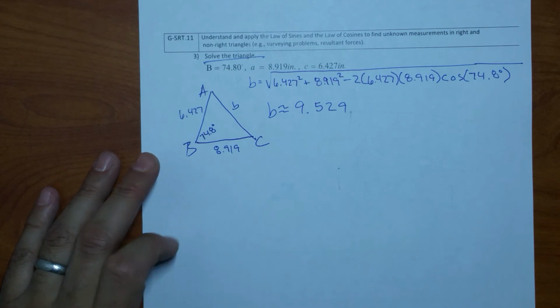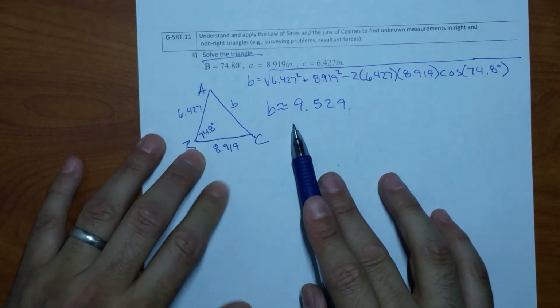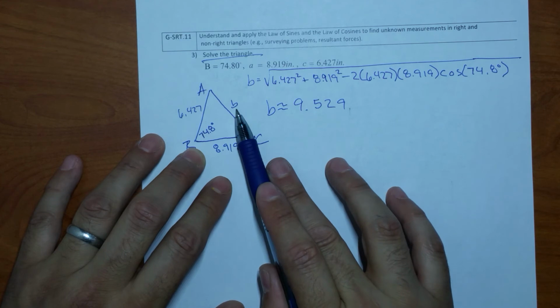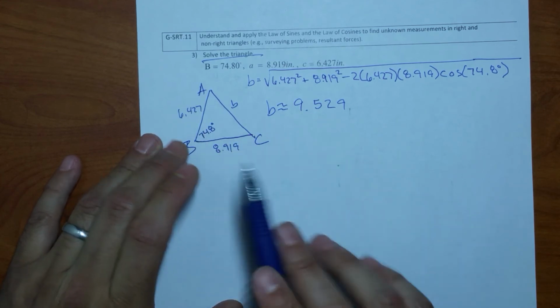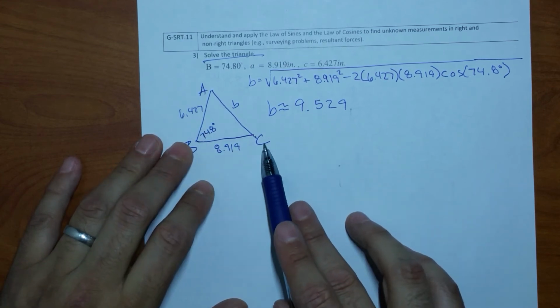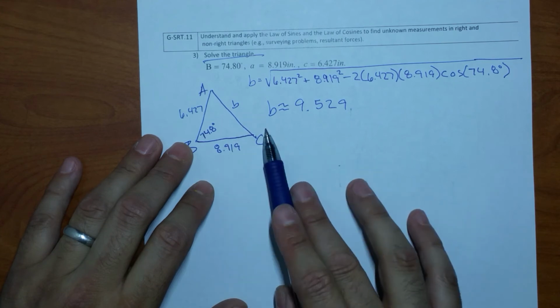So now, go to thousands. We have all the sides now, right? So now we need to do the angles. We could use law of sine or we could use law of cosine.